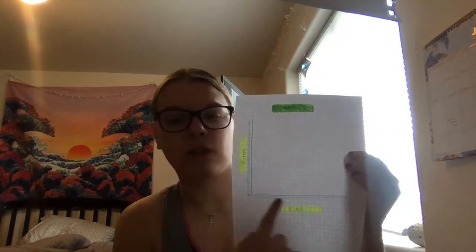So the next thing is how we design the graph. So what is the axis of a graph? Does anybody know what the axis of a graph is? No? Okay, that's totally fine. So the x-axis is the horizontal line. So in this little sample graph that I have made, this blue highlighted on the bottom part is the horizontal line. So that's your x-axis.